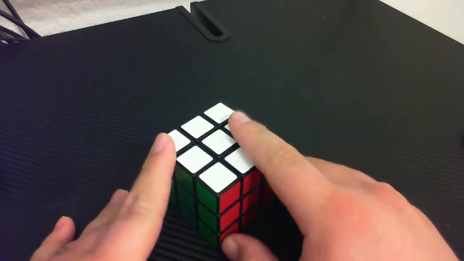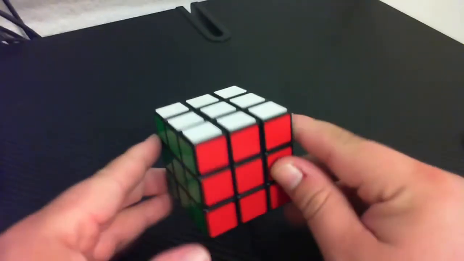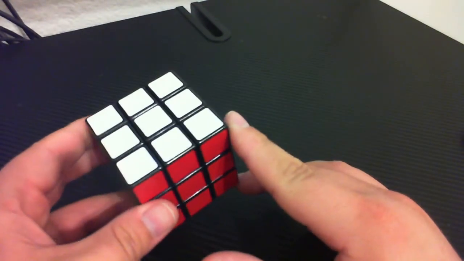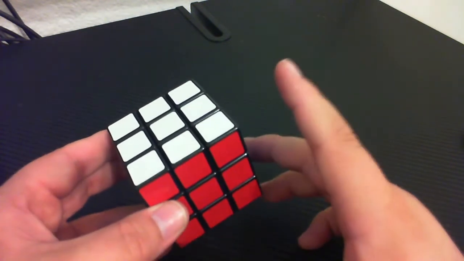We're going to go over some notations as well as something you should learn about the cube. First thing you want to know is what colors are opposite of what colors. I believe it's the American standard.